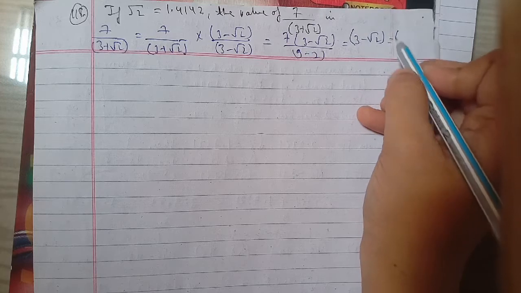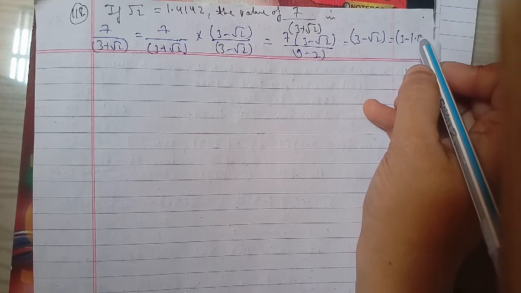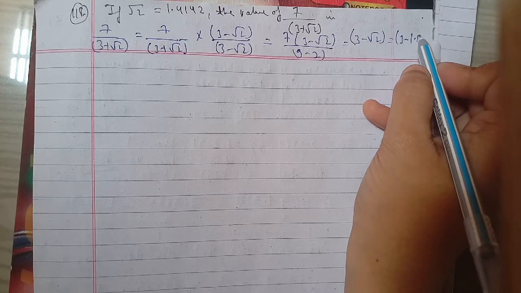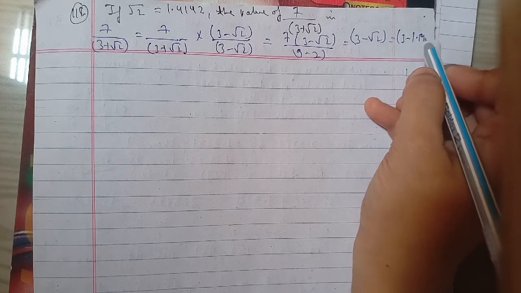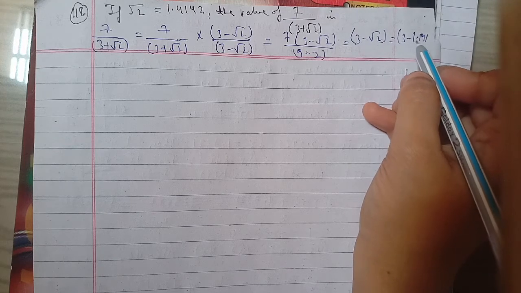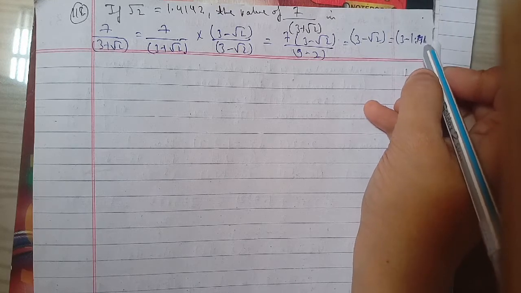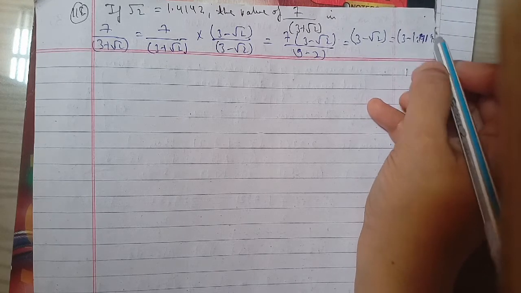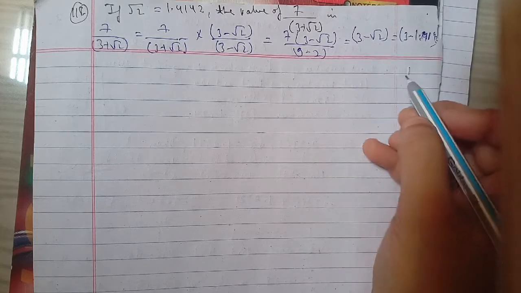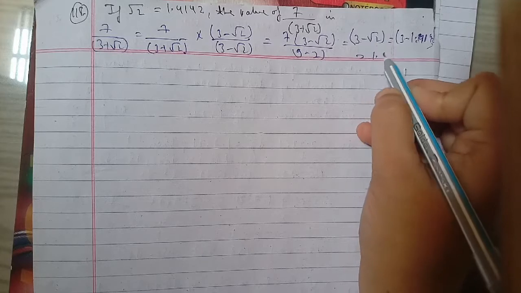1.4142 that we have, and after that we'll subtract it and we'll get here 1.5858. That will be the right answer for this question as well.